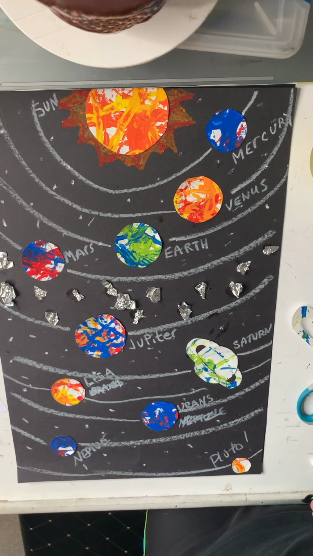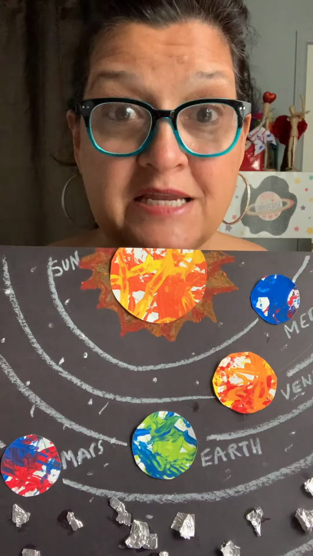So hang on, I'd like to say goodbye, so hold off. Well, that was super duper as far as I'm concerned. And here we have our solar system. Super cool. Marbleized planets, that is.